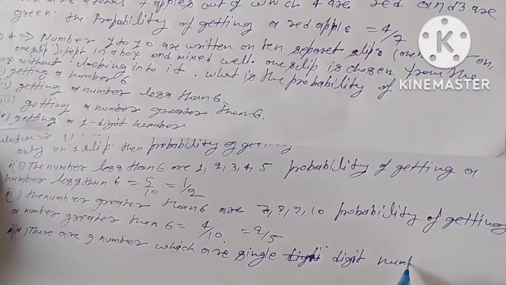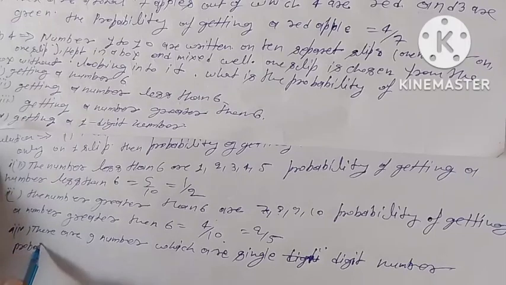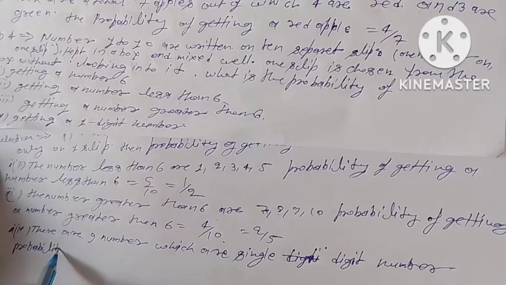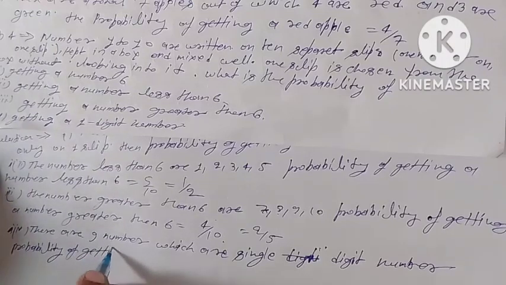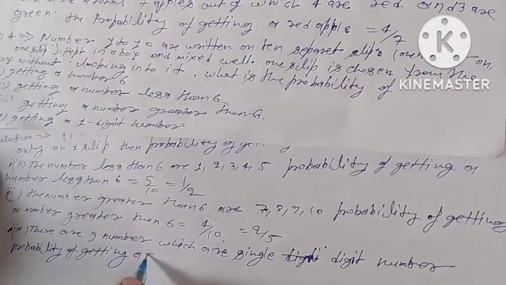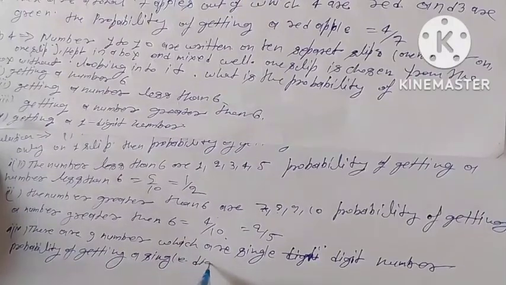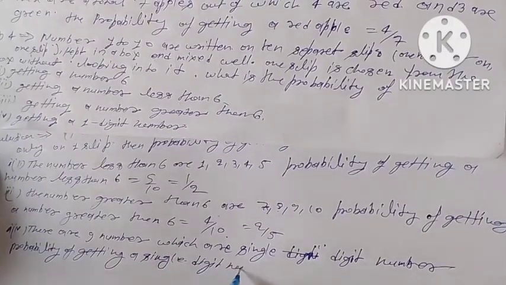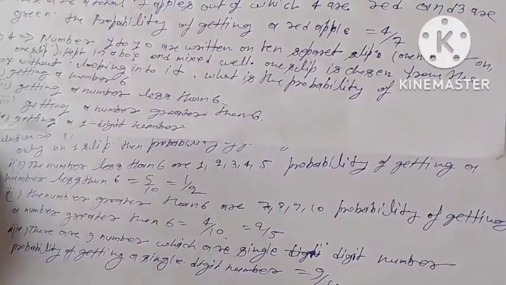Probability of getting a single digit number is 9 upon 10.